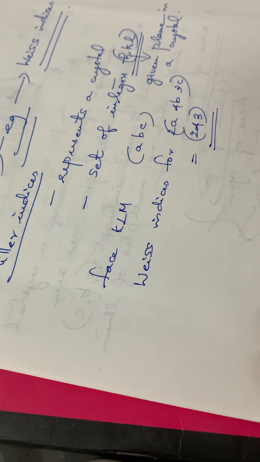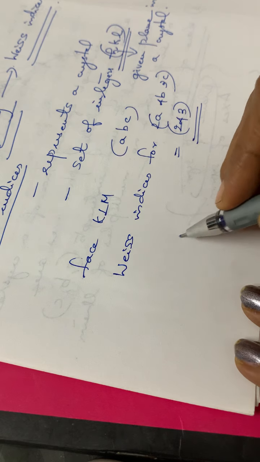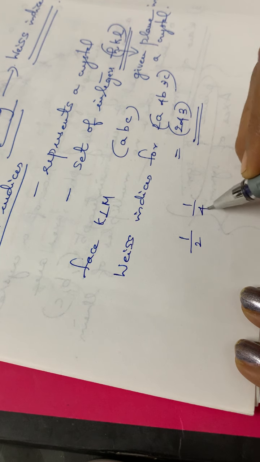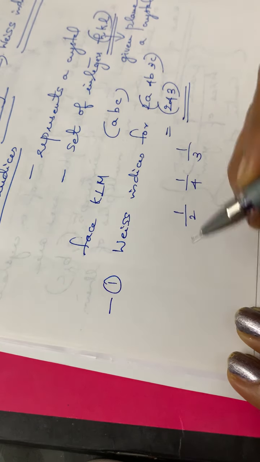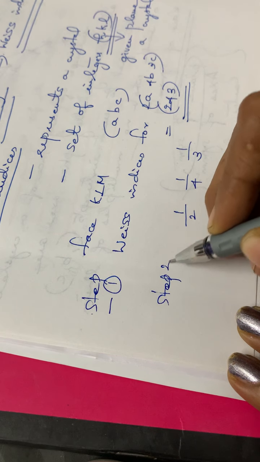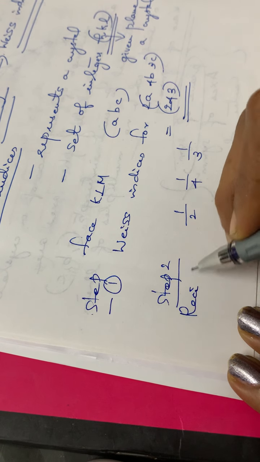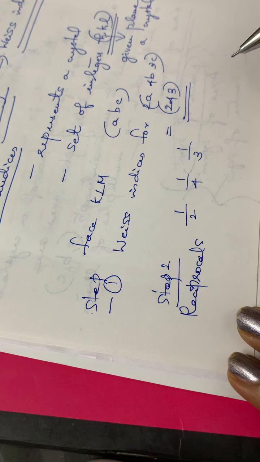For calculating the Miller indices, first of all you have to take the reciprocal of these three integers. The reciprocal of 2, 4, 3 will be 1 by 2, 1 by 4 and 1 by 3. So the first step is to calculate the Weiss index, and the second step is to take the reciprocals, that is 1 by 2, 1 by 4 and 1 by 3.